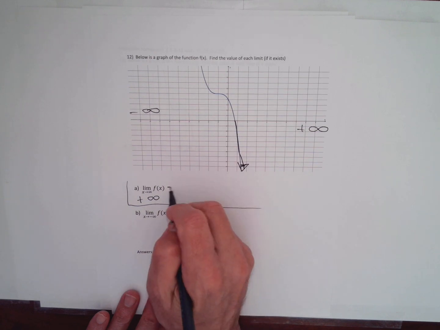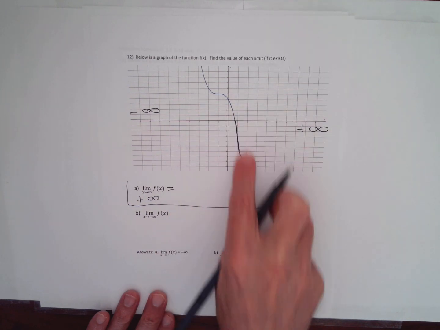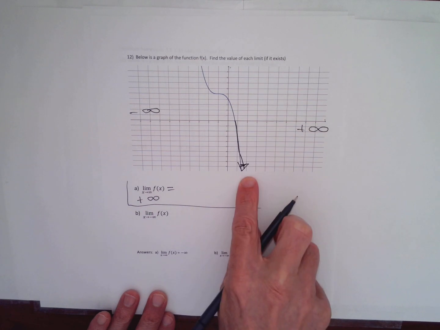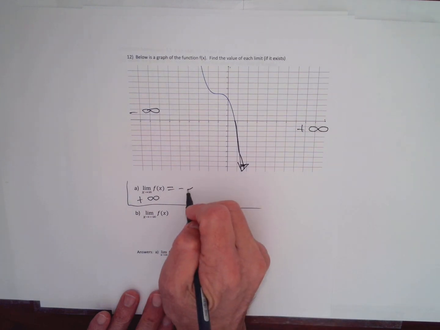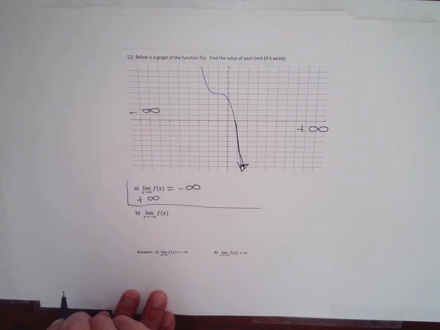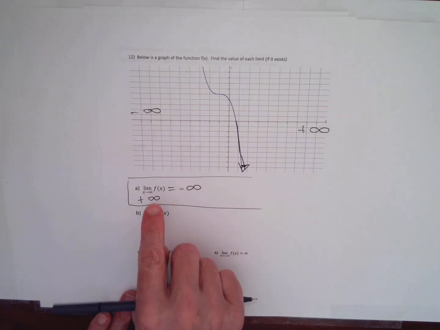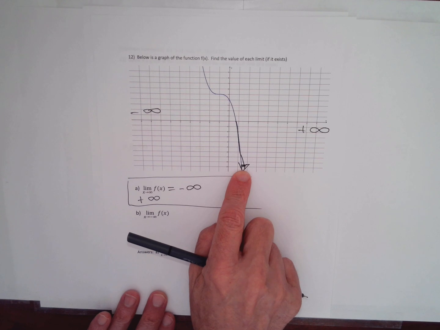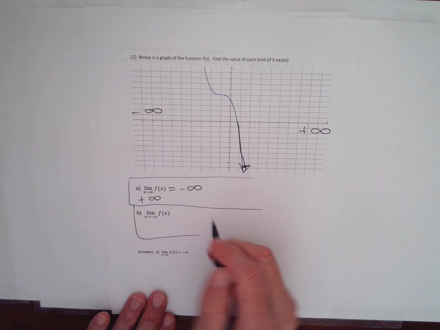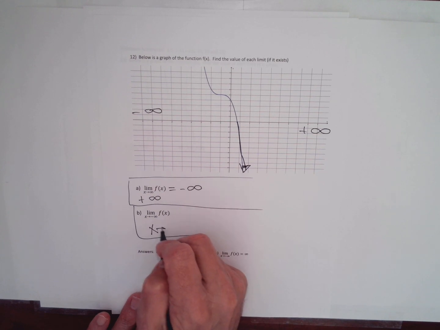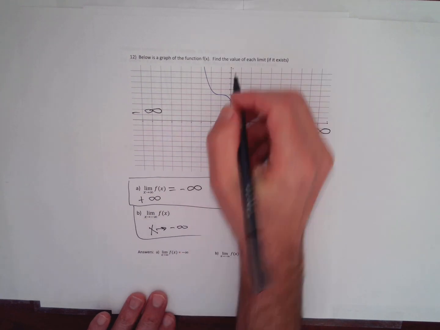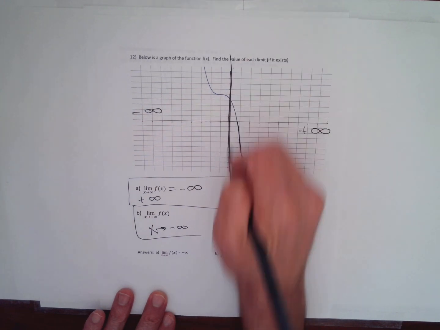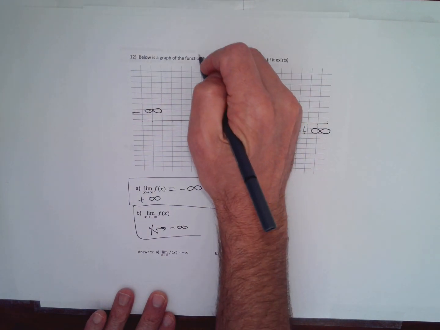My limit as x goes to positive infinity, cross the origin, the graph goes down, and it goes down to the bottom of the y-axis, which has a y-coordinate of negative infinity. So I would say the limit as x goes to positive infinity is the y-coordinate of where that arrow is pointing, which is negative infinity. And then for the next one, the limit as x approaches negative infinity, I look to the left of the origin. To the left of the origin, the graph is not stabilizing.